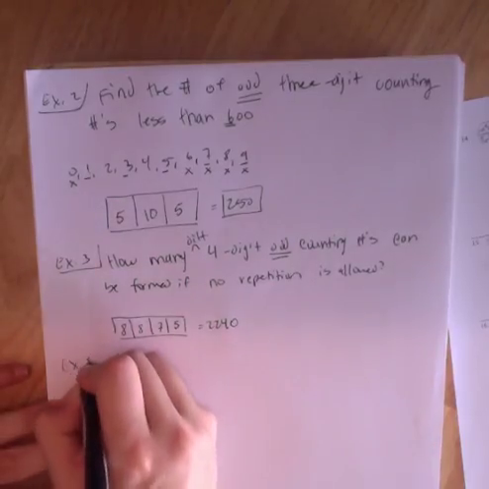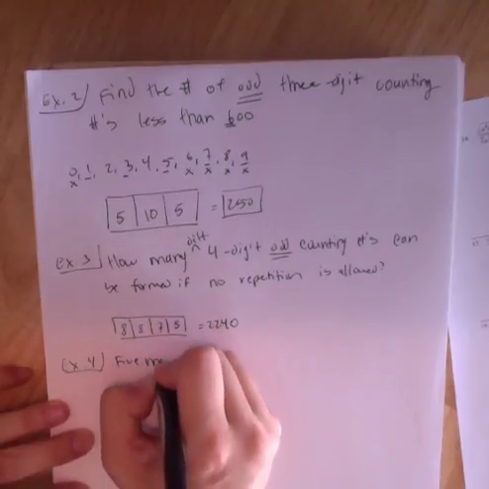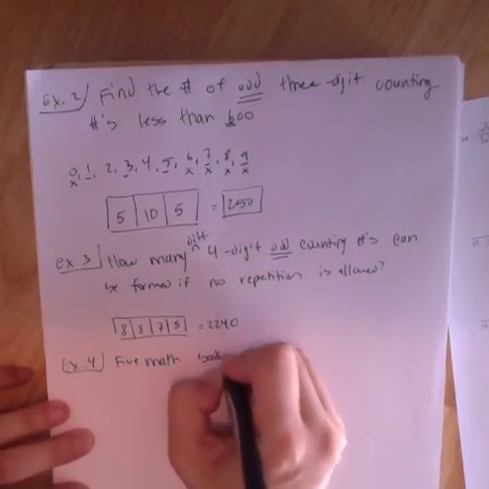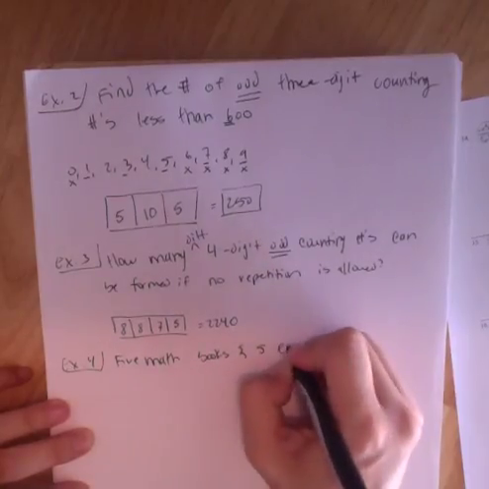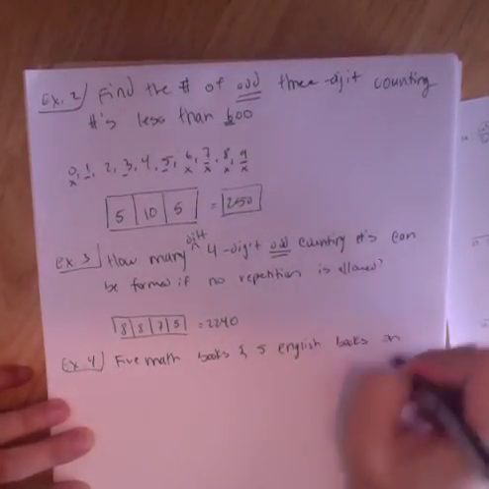Okay, let's do example 4. We have 5 math books and 5 English books on a shelf.